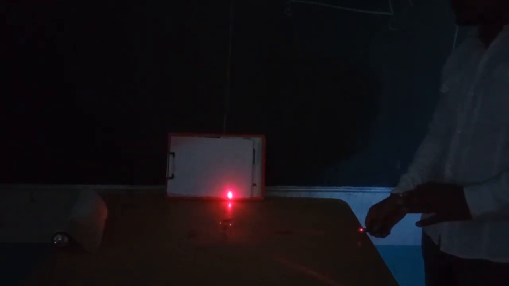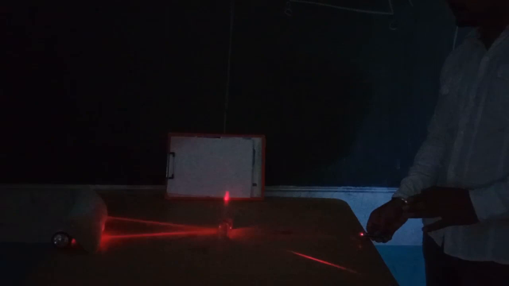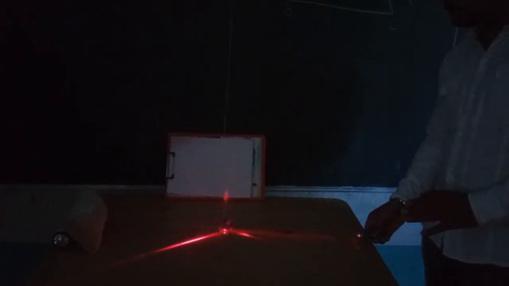Now the light is on the duster. Slowly, when we slide the light ray towards the prism, you see the light ray is now forming on the screen, on the white part. This is refraction. Understood? Now the question is, does only refraction occur in the case of a prism? Stay tuned for the next one.